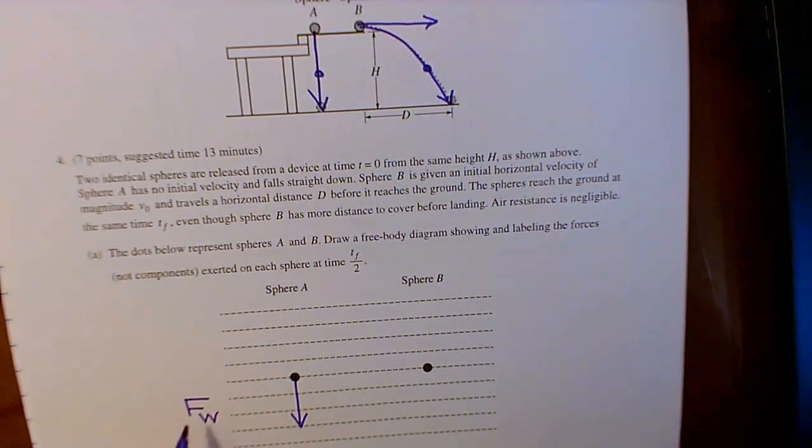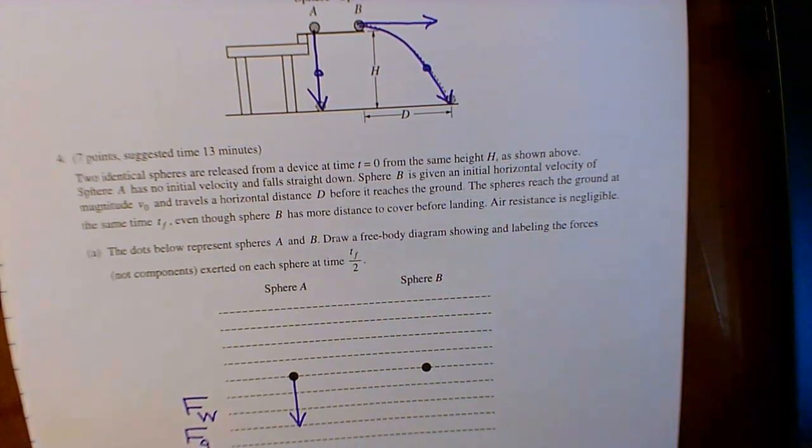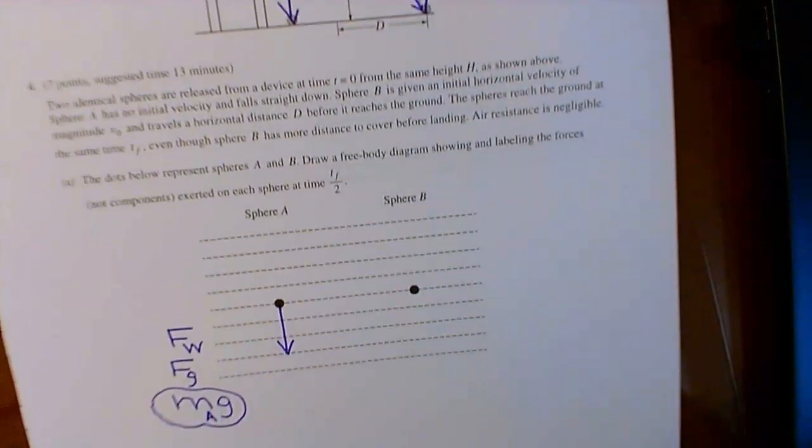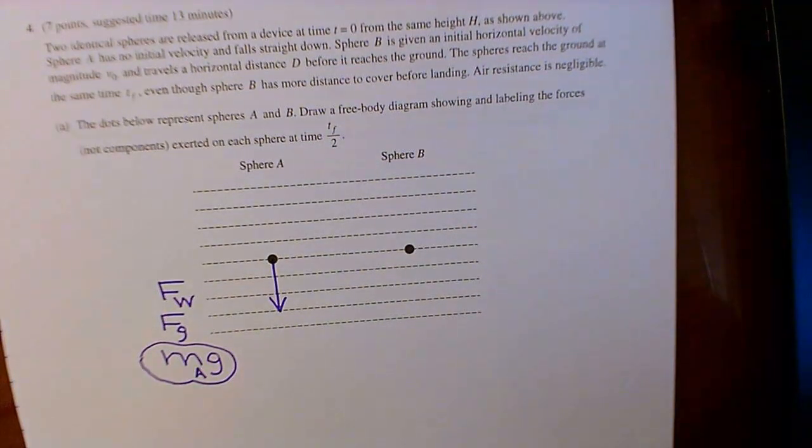Some people like to call it FG, like gravitational force, and it would be equal to mg. And since this is sphere A, that could be like mA. Because mA is different than mB, sphere B, I think this would be the best way to label this free body diagram.